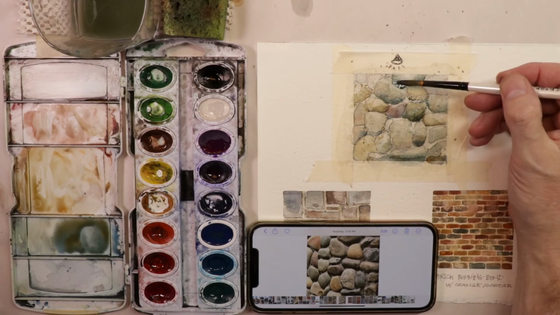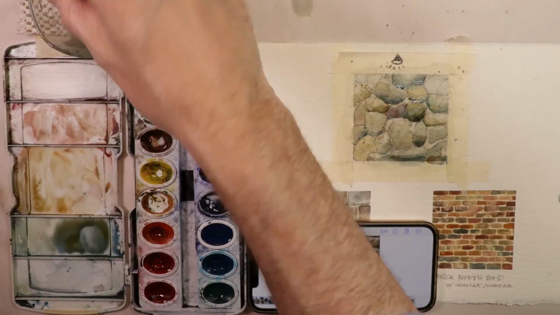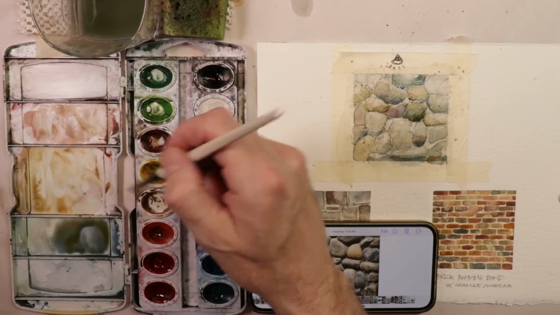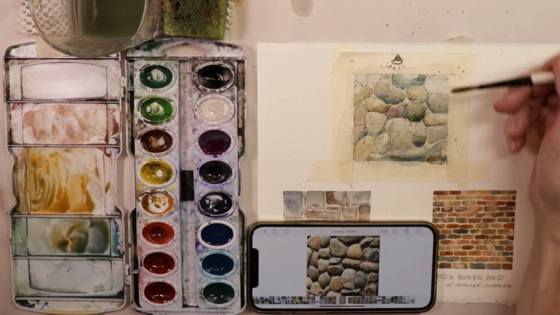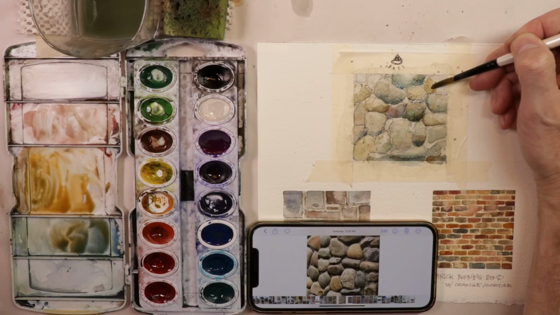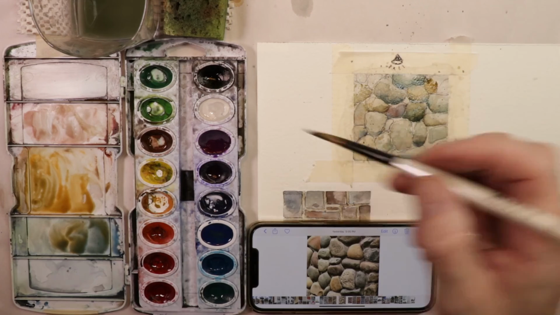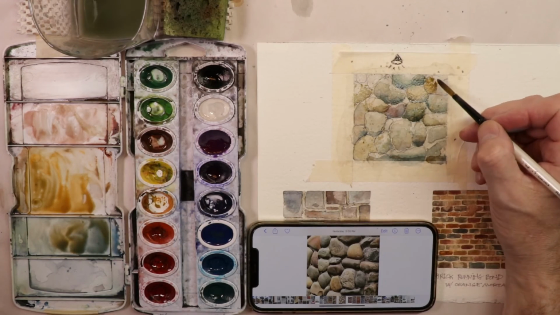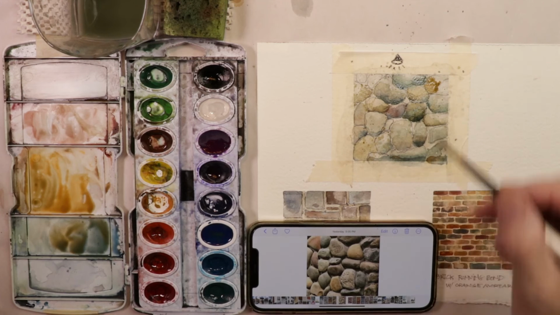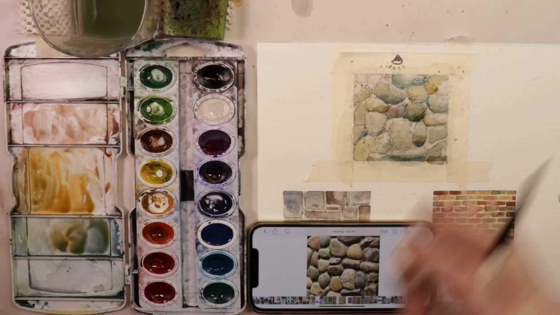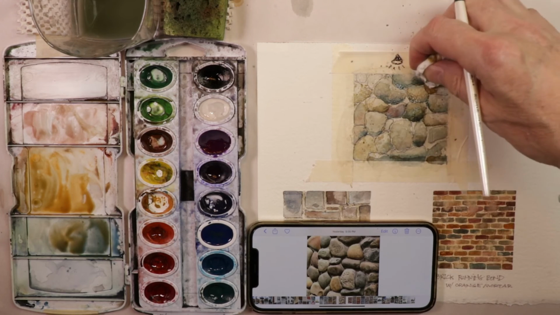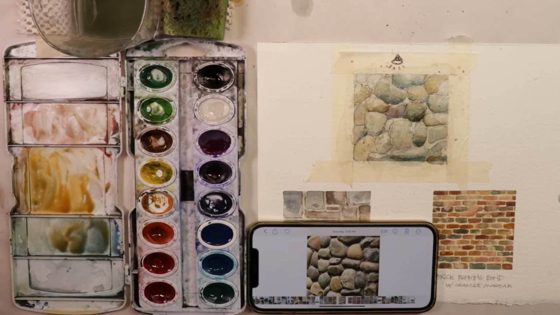There we go. And you can always go back in and add some more colors to this. Obviously, you can always touch up. So we get our main colors in for our stone to start with, like we're doing.